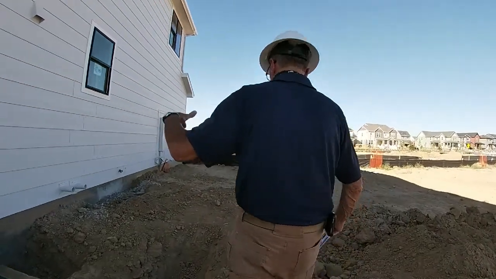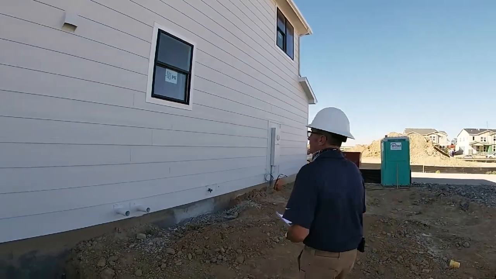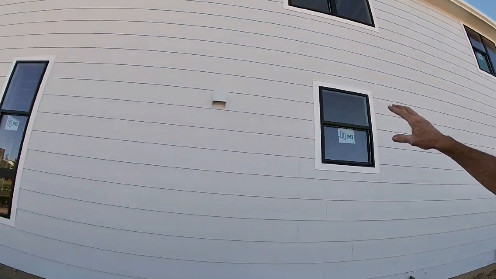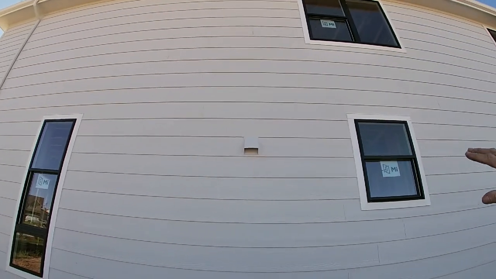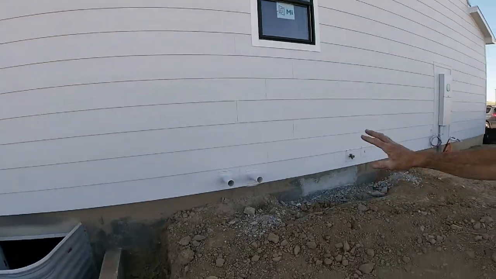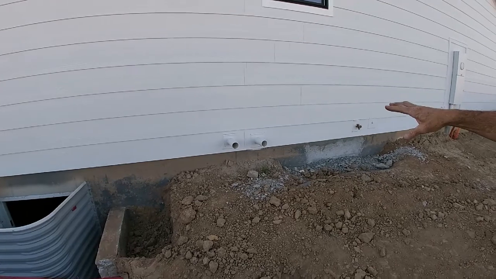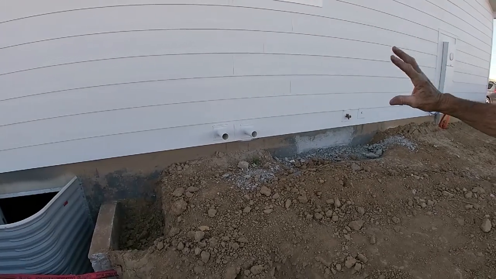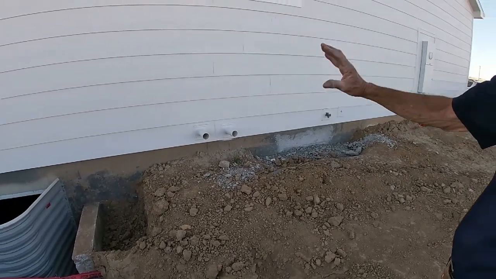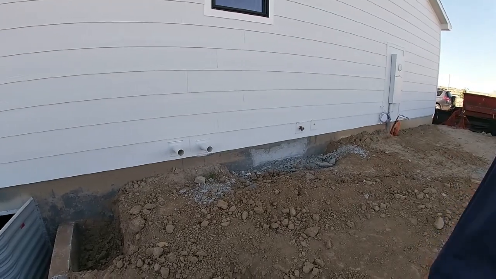As we move around, you can see on the side, we have got vents. That is the kitchen hood or kitchen exhaust vent. Down low, we've got two 3-inch pipes, and that is the furnace intake and exhaust air pipes. There'll be what we call candy canes or elbows put on those, painted to match the siding.